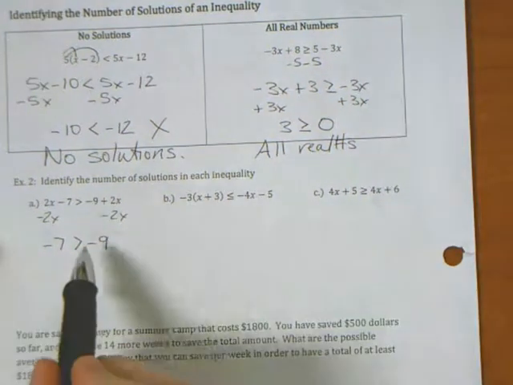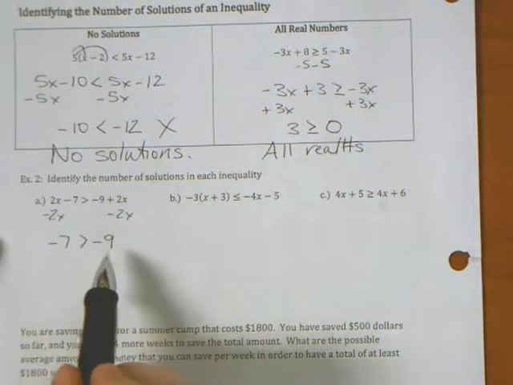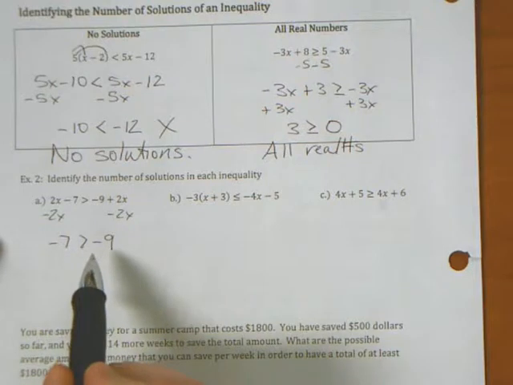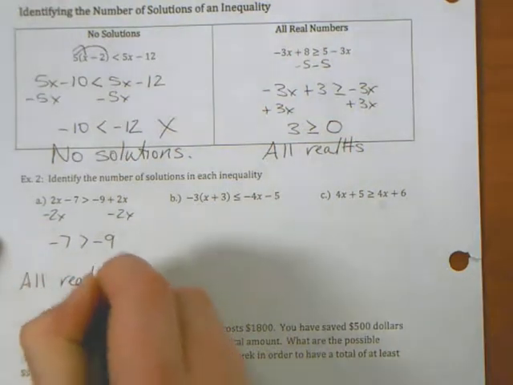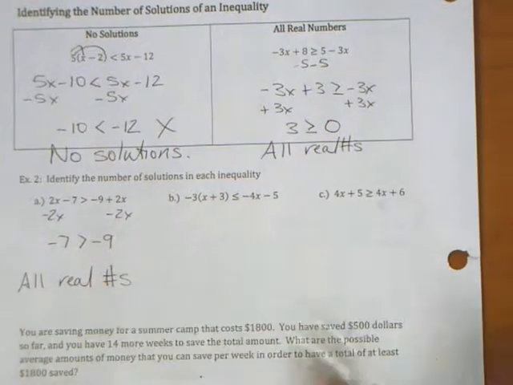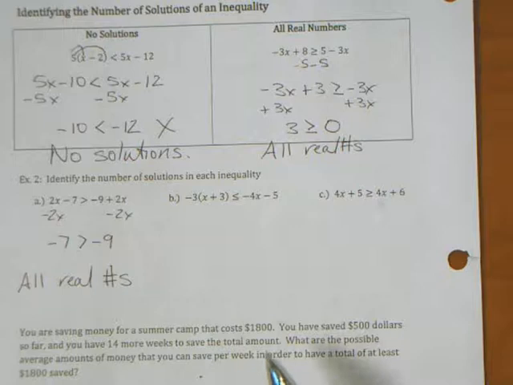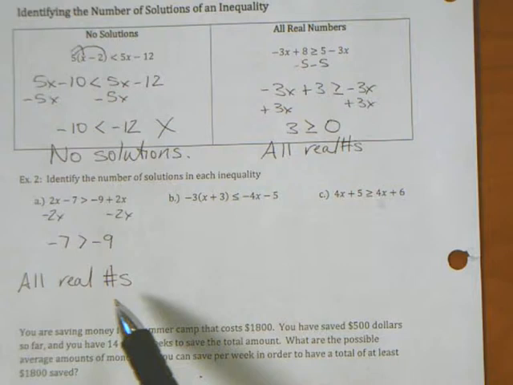Is this true? Is negative 7 greater than negative 9? Yes. So all real numbers are solutions. If you got a different number, something like 2 is greater than 0, is that a true statement? Then you got the same answer.